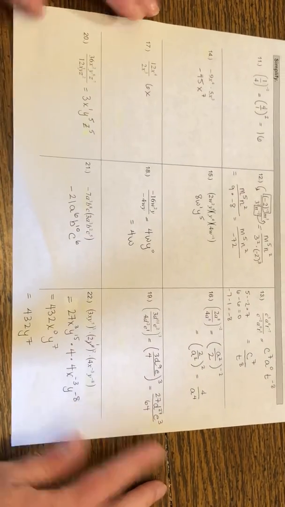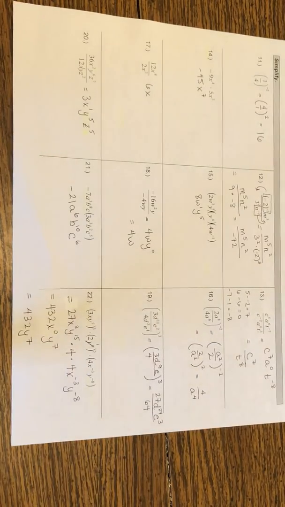So again, I'm going to post a PDF of this, but I did want to go through just verbally some comments here on the homework assignment.